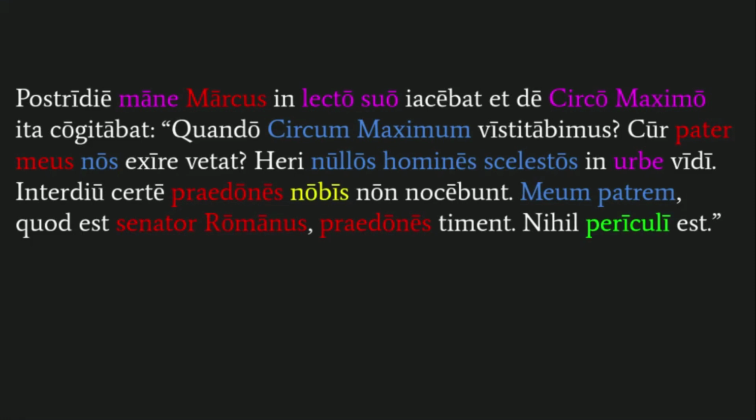There's your direct object. He says, cur pater meus nos exire vetat. So why is my father, pater meus is your subject, why is my father not, you could say forbidding actually, vetat is forbidding. Why is he forbidding us, nos, exire, to go out? Right? Why isn't he allowing us to go out is kind of what Marcus is getting at here as he's thinking about it.